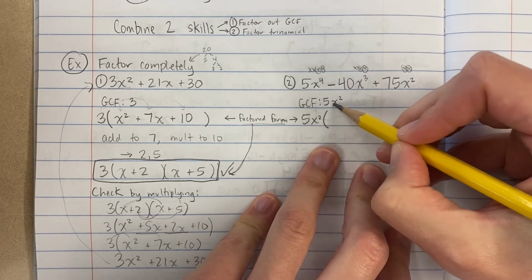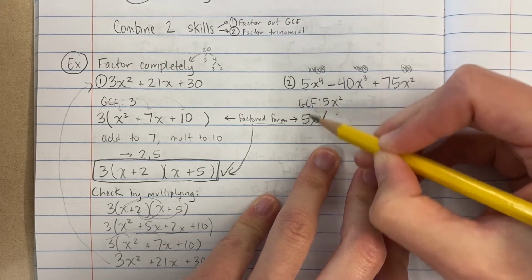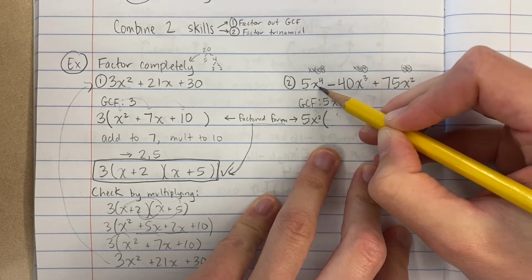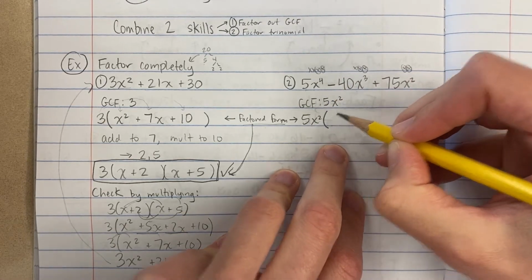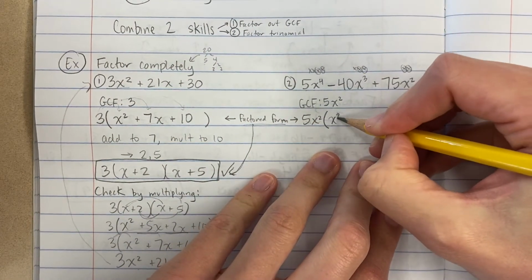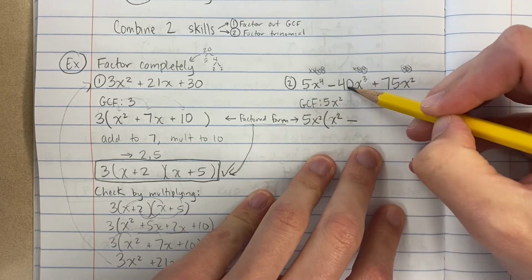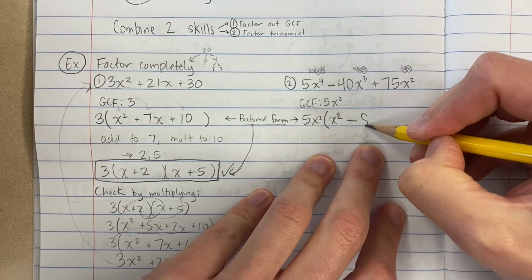Now I'm going to say, okay, 5x squared times what is 5x to the 4th? Well, I already have a 5. I have 2 x's here. I want there to be 4 x's. So if I have 2 and I want there to be 4, I need 2 more, x squared. Okay, I'm going to bring down this negative sign. 5 times what is 40? 5 times 8 is 40.